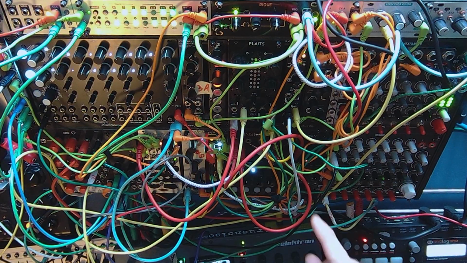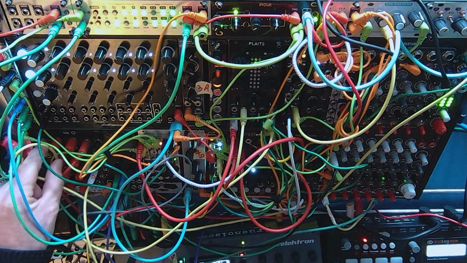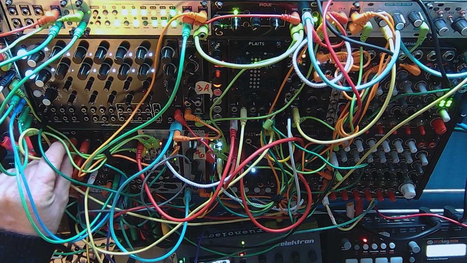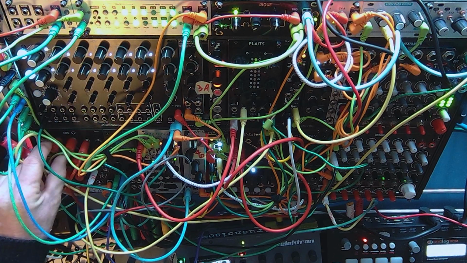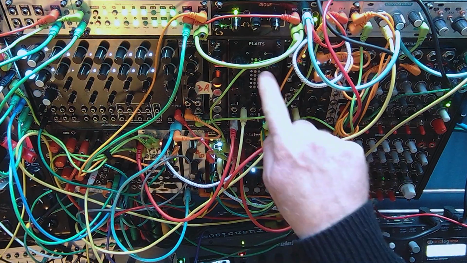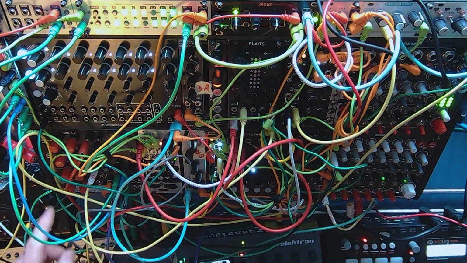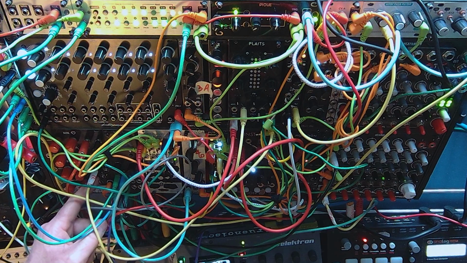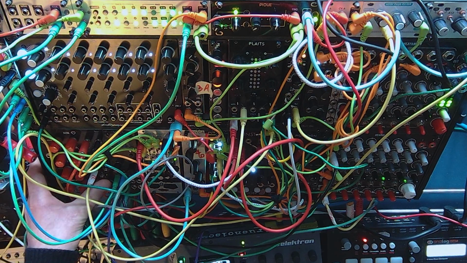now what we're doing is we're hearing the Plaits sound going through the same filter and VCA path of the 303 voice. So it's actually being sequenced twice, once by the Plaits sound that's feeding in, and again by the 303. So that's the 303 sound. That's Plaits going through it.